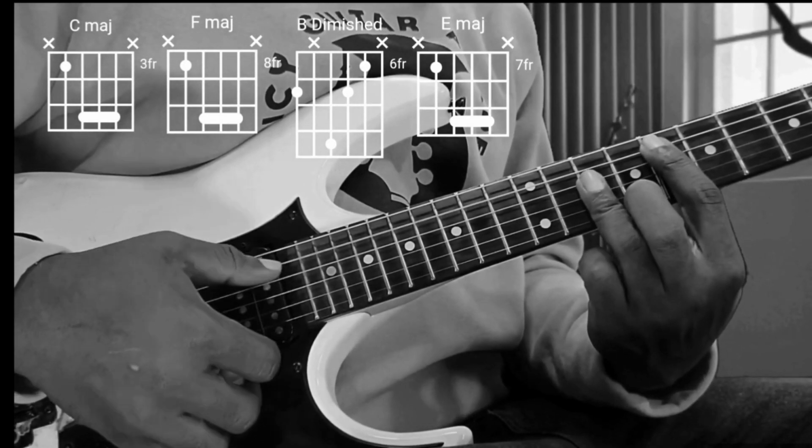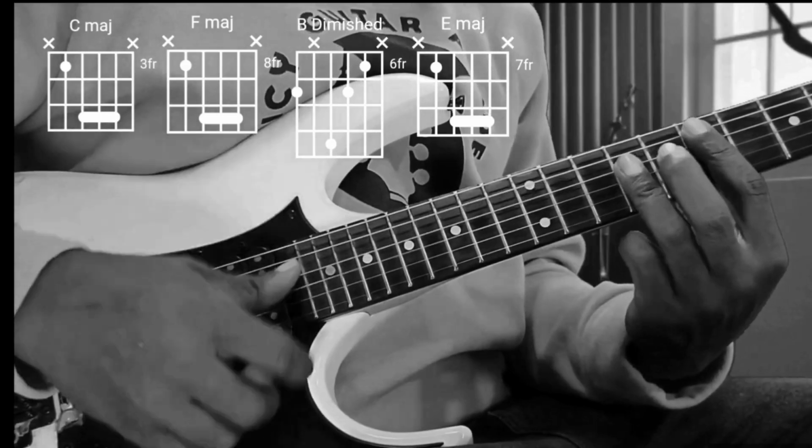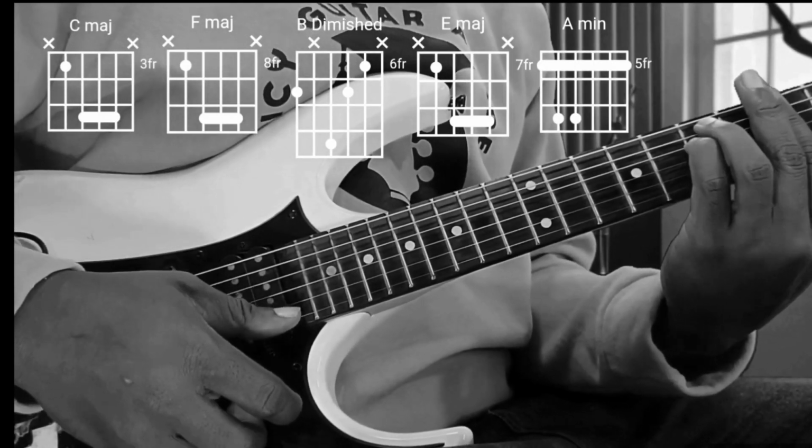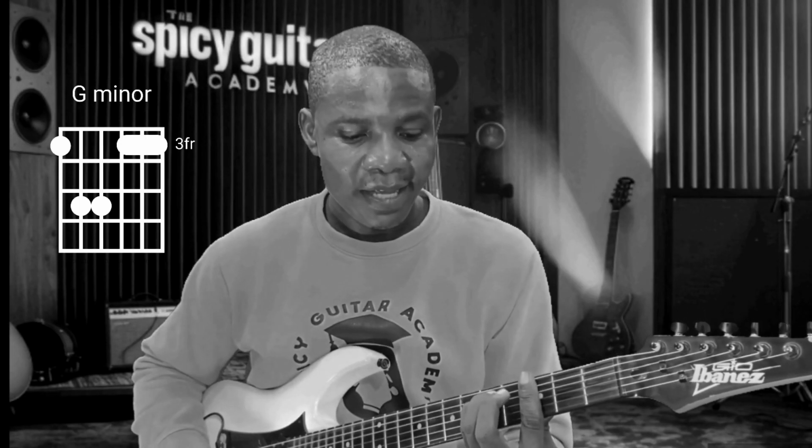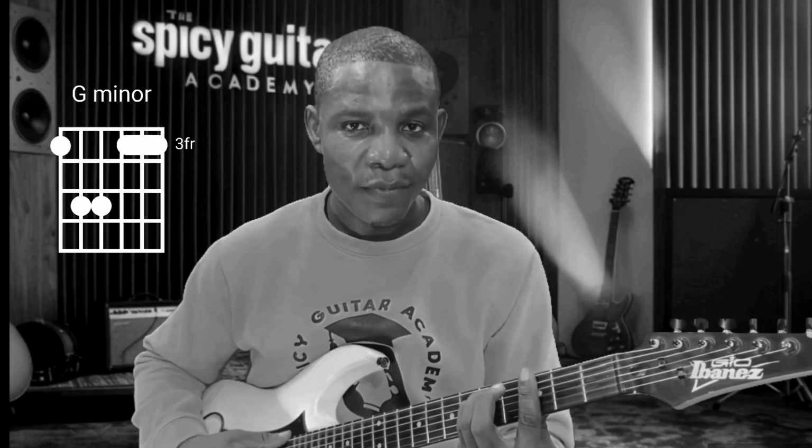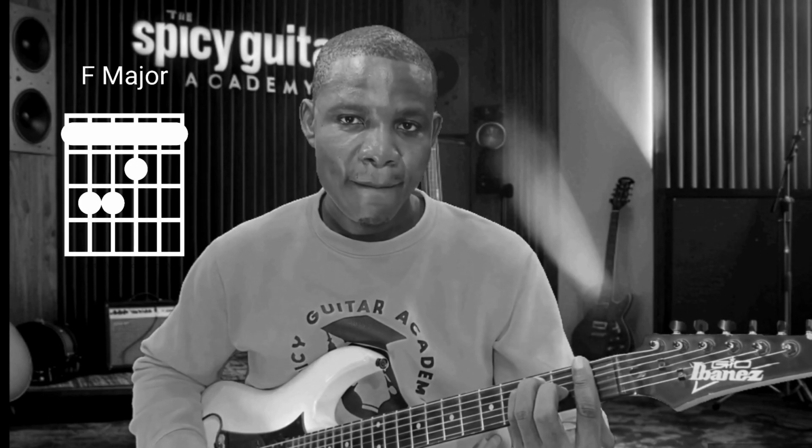Remember, this is F major, so this is E major, then to A minor. Now I move backward. If this is A minor, this is G minor. G minor to C, then F.